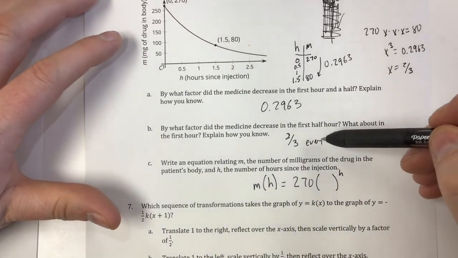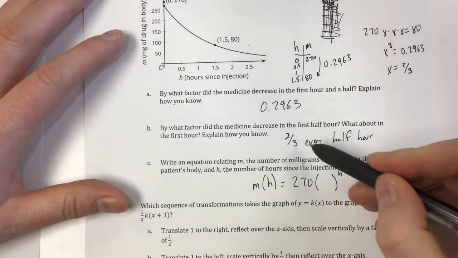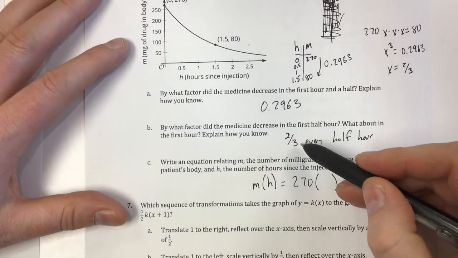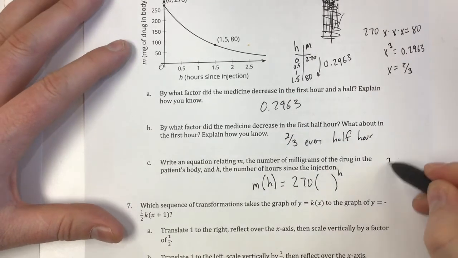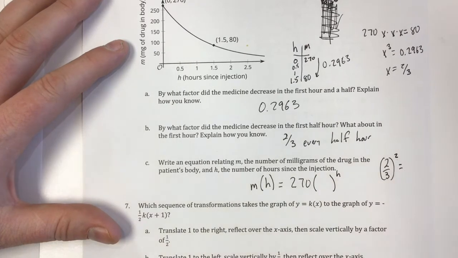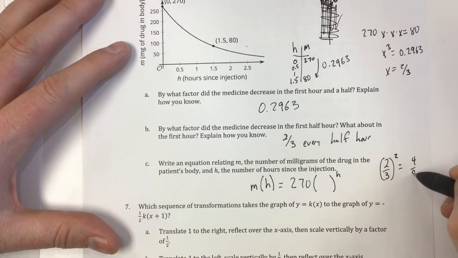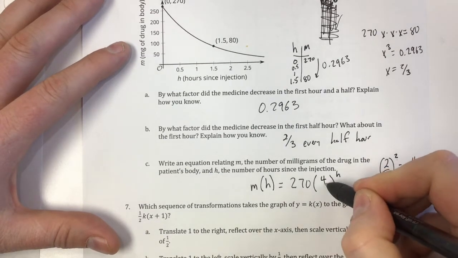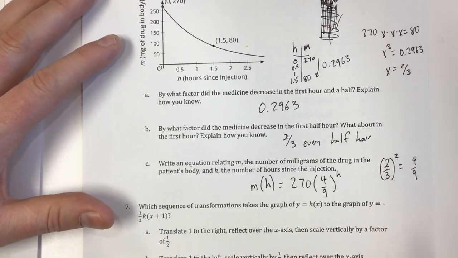And we can actually use this to help us answer that growth factor. If this is happening every half hour, and I want to figure out every hour, well, I've just got to multiply this by itself twice. So 2/3 squared is going to give me every hour. So that would be 4/9. So its growth factor is 4/9 every hour. So then that is our model for this equation.